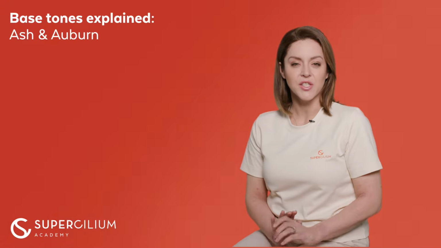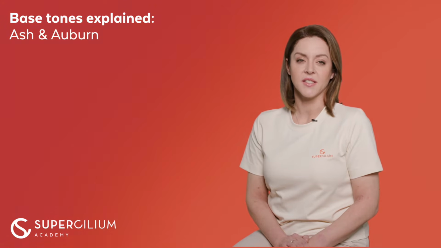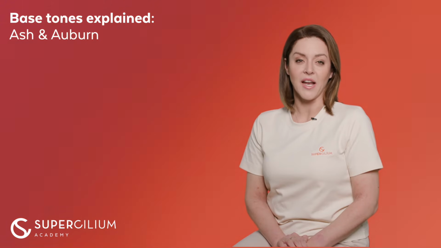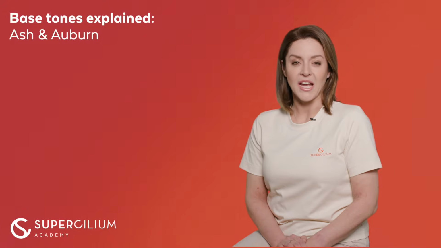Ash and Auburn are essentially our mixing shades, designed to neutralise or change the base tones of the other shades. Ash is a light, cool shade with a blue-violet base and is a great colour when used alone for cool, ashy blondes. Auburn is a very warm shade with a red base. If your red-headed client likes a striking, fiery brow, then this is the colour for her.